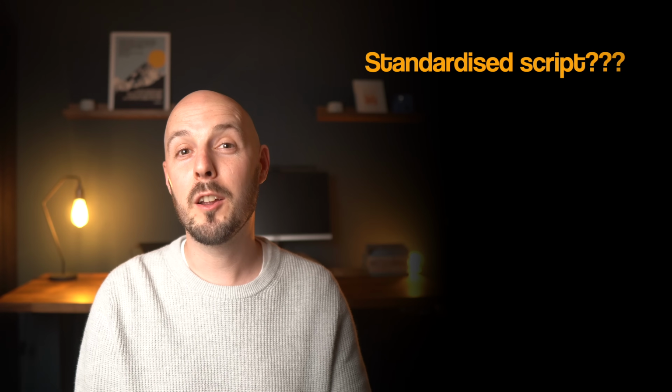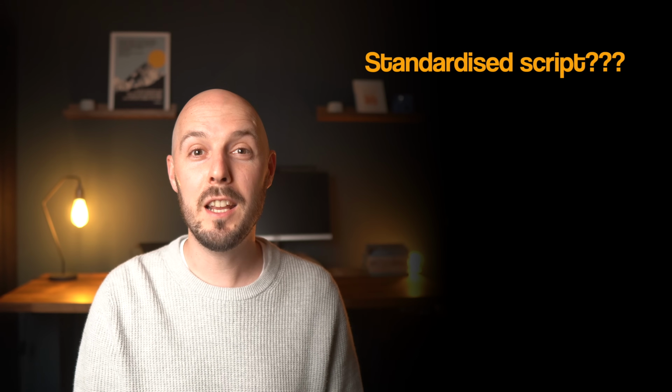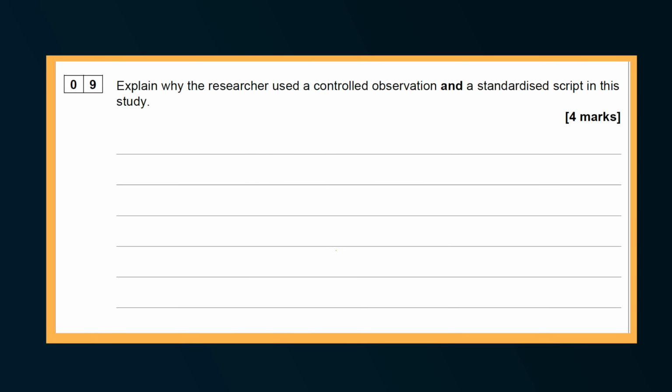I would annotate and comment on it being a standardized script, but seeing as this relates to question 9, I'll unpack it there. Question 9. Explain why the researcher used a controlled observation and a standardized script in this study. 4 marks. The command words are explain why, and carefully note that you need to write about 2 things as indicated by the word and.